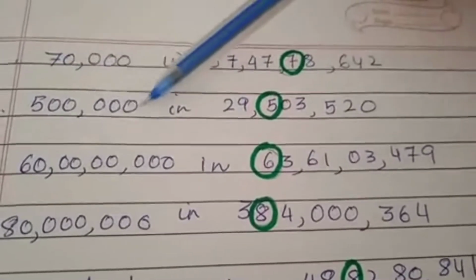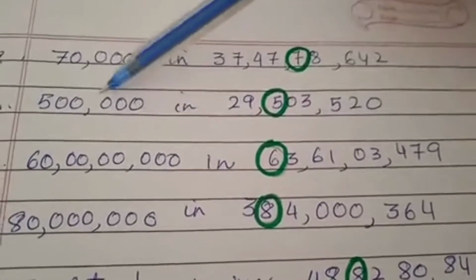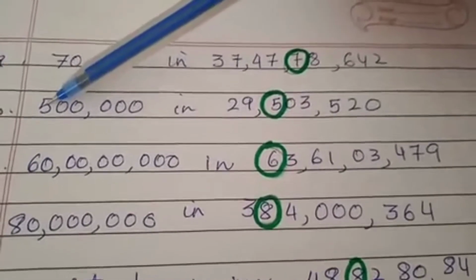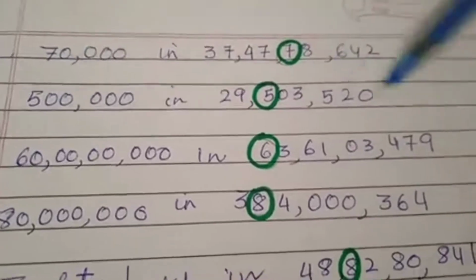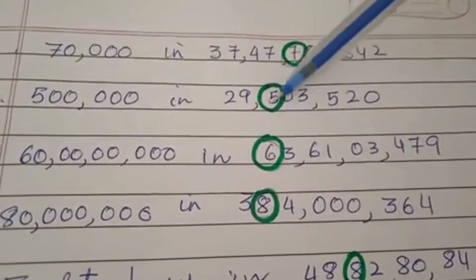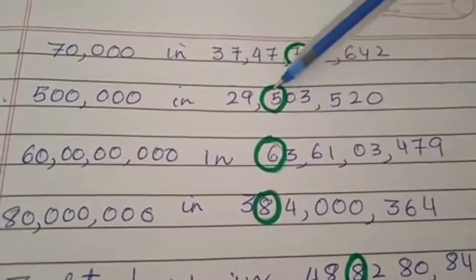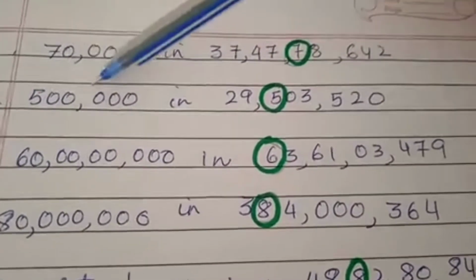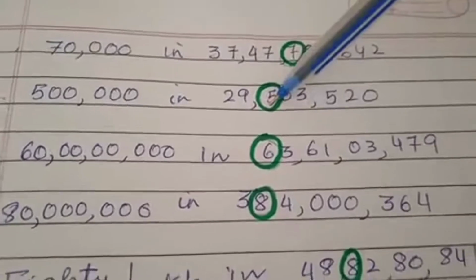Next, we have 500,000. How many zeros? 1, 2, 3, 4, 5, and the sixth number is to be circled. So 1, 2, 3, 4, 5, and the sixth number is encircled. Now, what is the place value? 500,000. Okay, this is the lakh place.